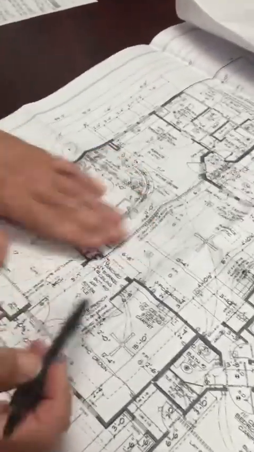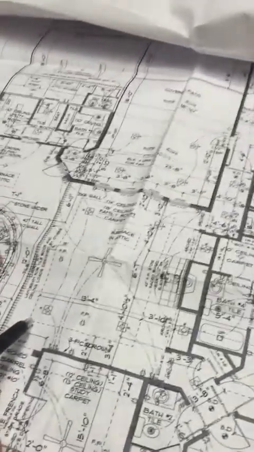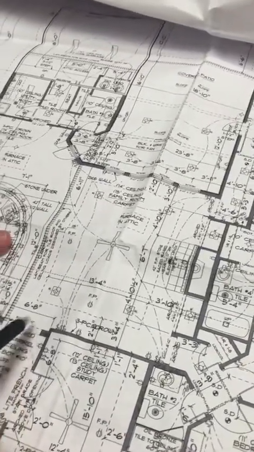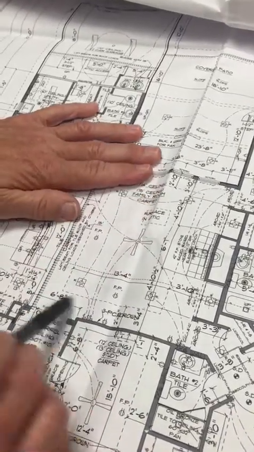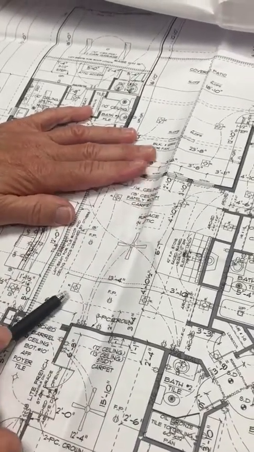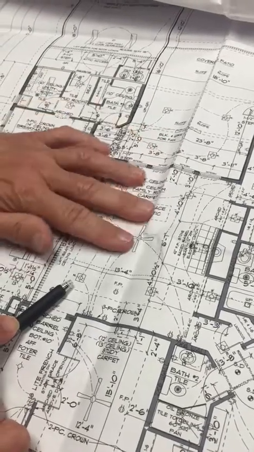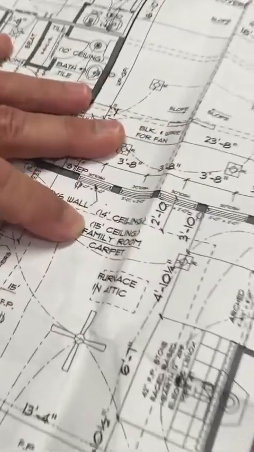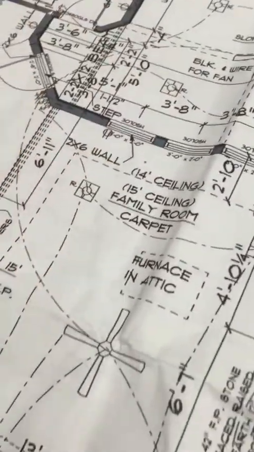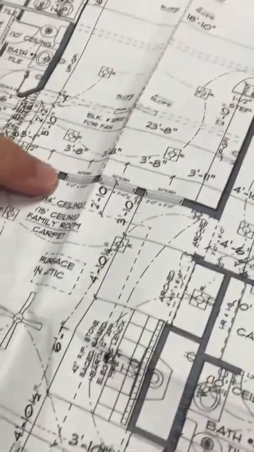Now we're going to take this same process and we're going to walk completely through the entire house like this. We're going to walk through the family room, and we're going to look at it as if we're seeing it for the first time. This is another one of those. We look for the ceiling heights, and we see that we got a 15-foot ceiling in the middle, okay, with a dotted line. If you can show that, Mike. And you got 14 along the side.